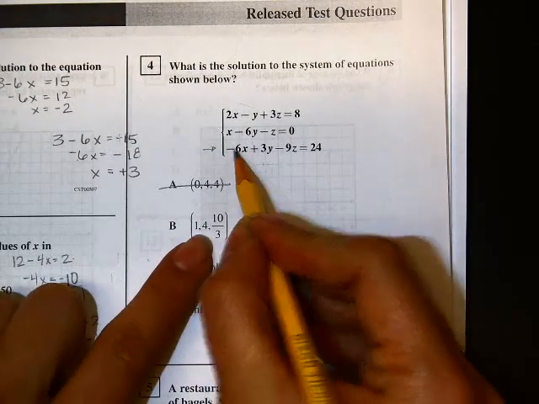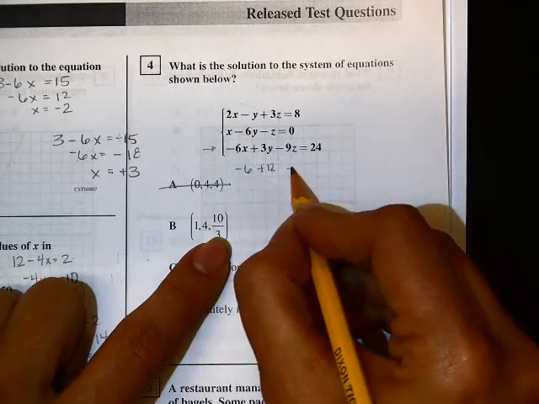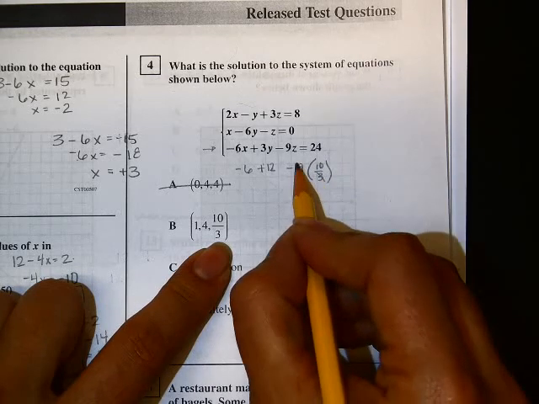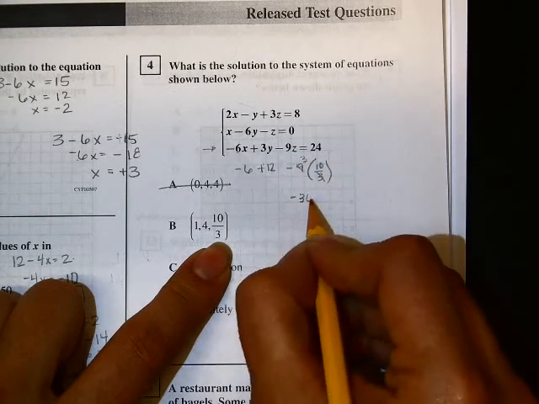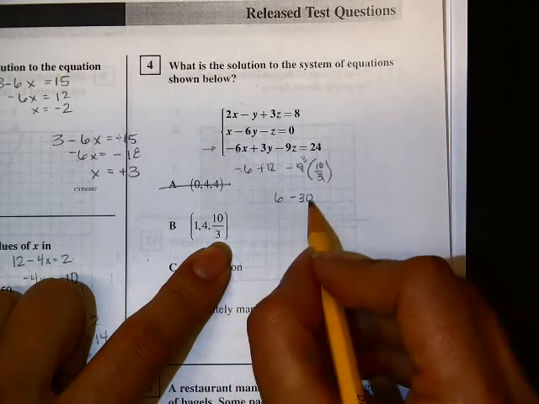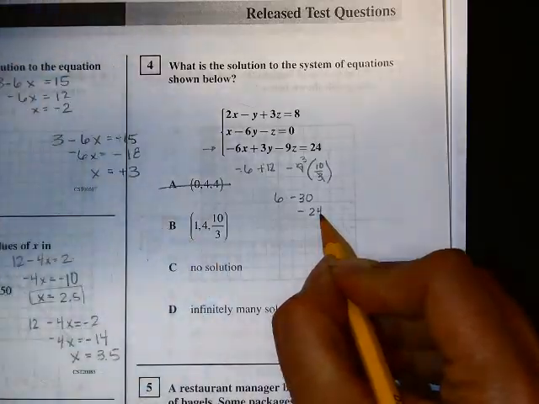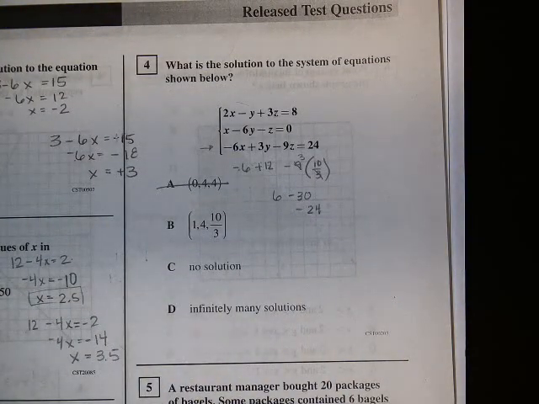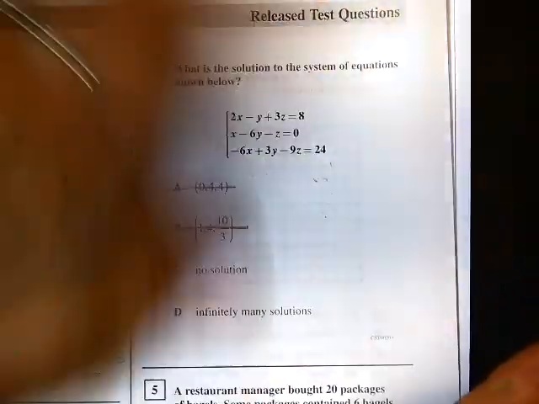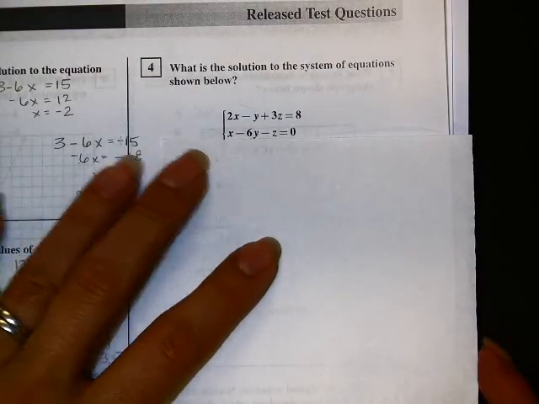I'm going to try it into here. So this would give me a -6. This would give me a +12. And this would be -9 times 10 thirds, sorry. I cancel out my 3. So that'd be -30, and this would be a +6, which would give me -24 again. And -24 doesn't work. So those are out. At this point, we know it's going to be a simpler problem because it's either infinite or no. So we're going to just go ahead and put 2 of them together.